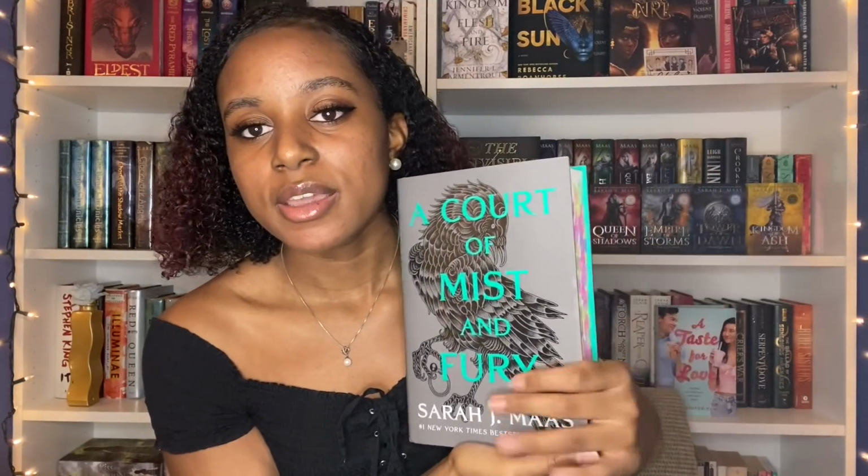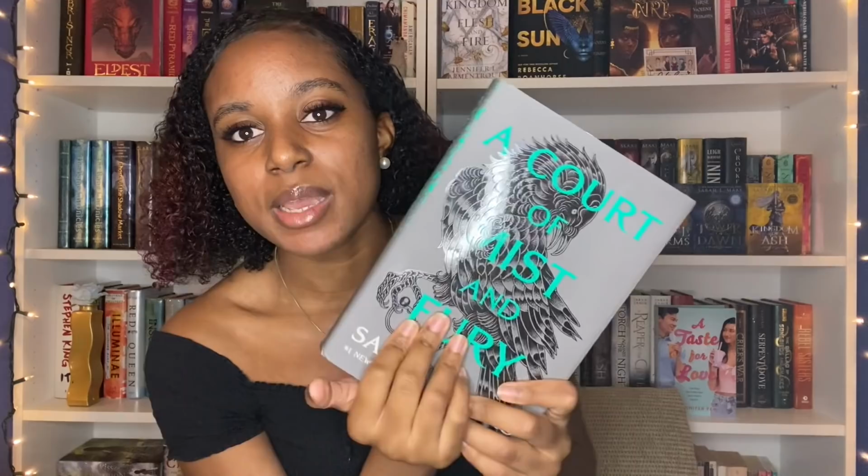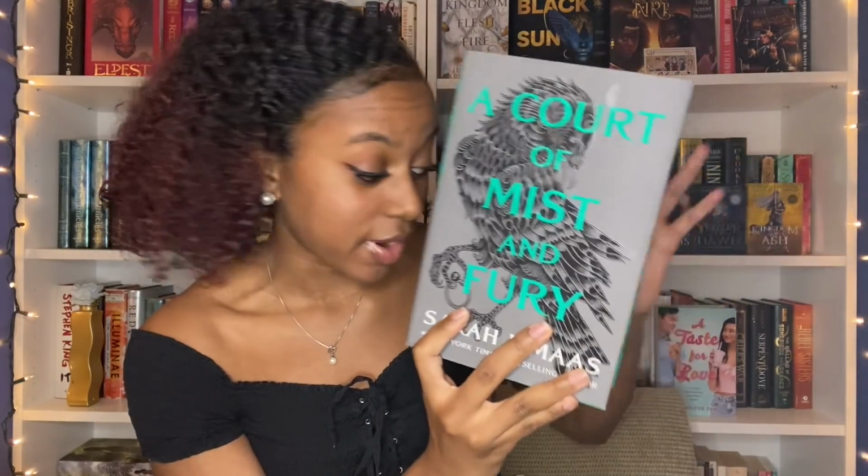This is just personal preference, but I don't like it when my tabs stick out so much that you can see them, because sometimes I do want to display my books. You can see up here, I have them facing out. And so if I want to display my books, I don't want you to be able to see the tabs sticking out like crazy.